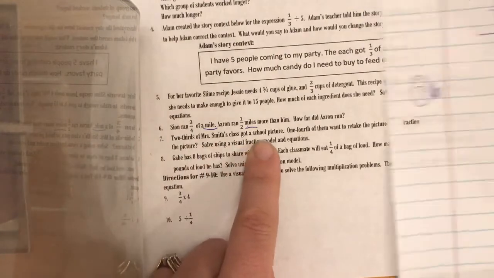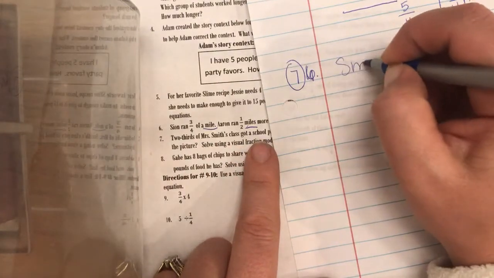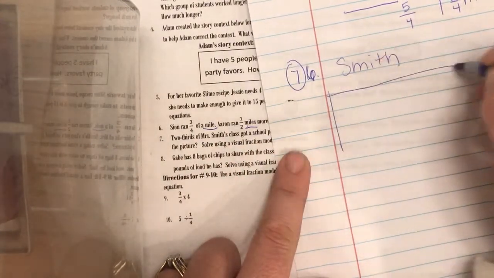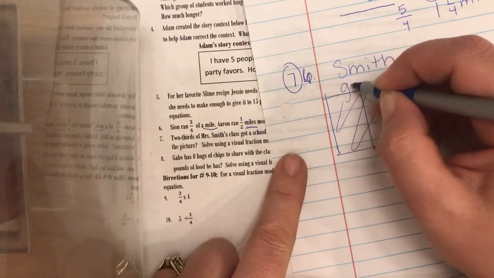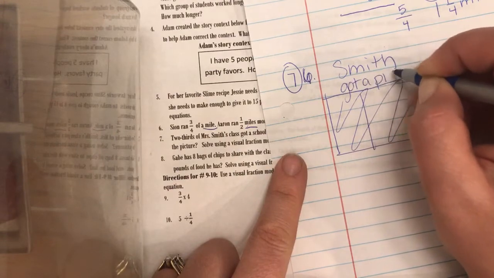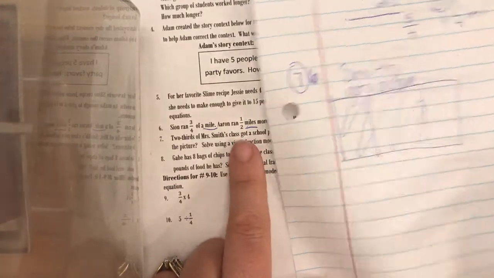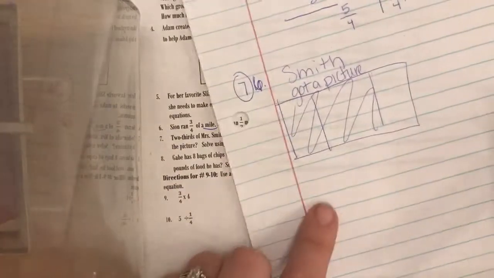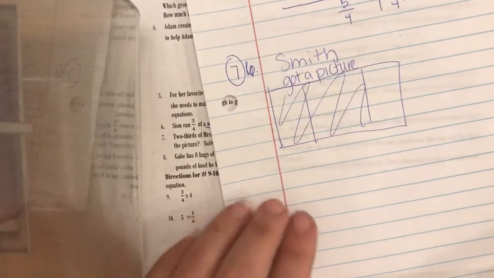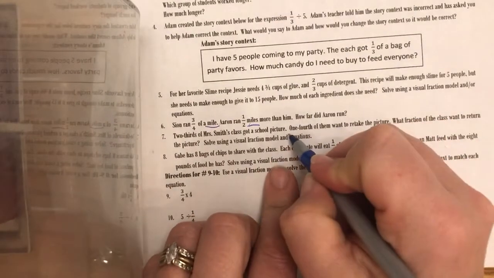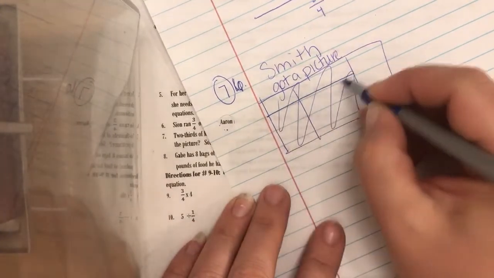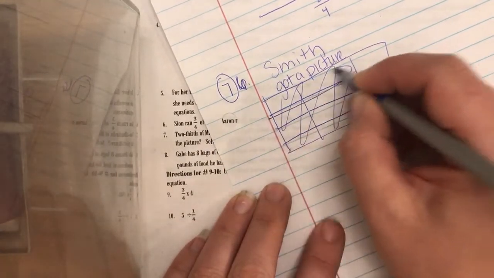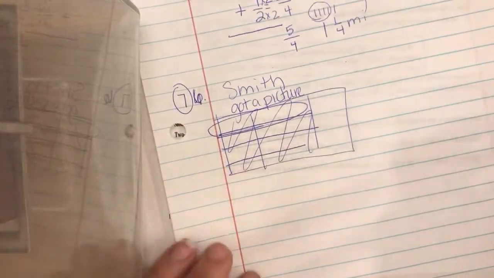2/3 of Mrs. Smith's class got a school picture. This is Smith. Here's my whole class. This was got a picture. Okay, got a picture. 1/4 of them wanted to take a retake. 1/4 of the whole class? No, 1/4 of them. 1/4 of them.